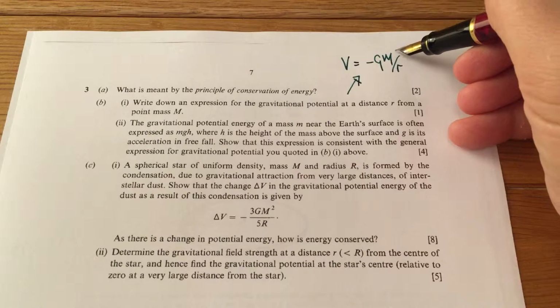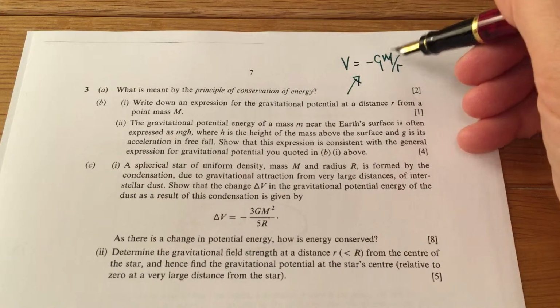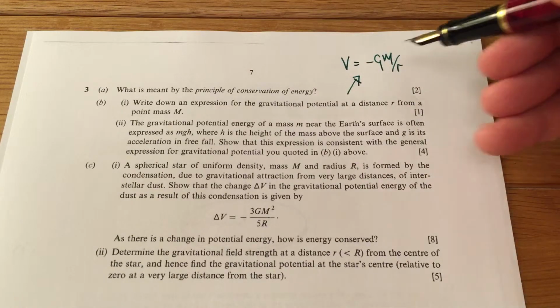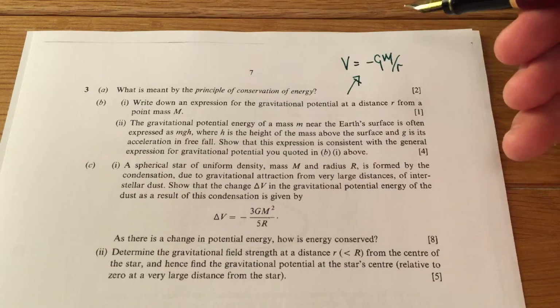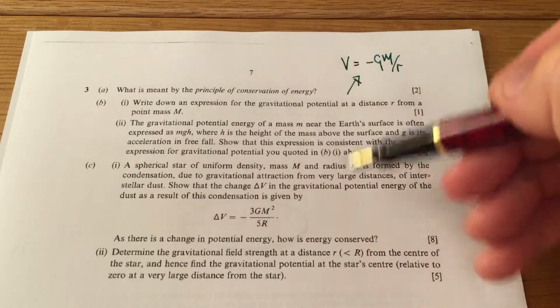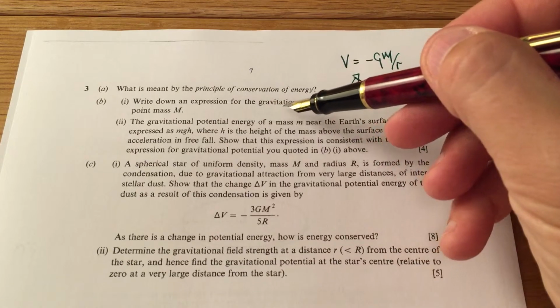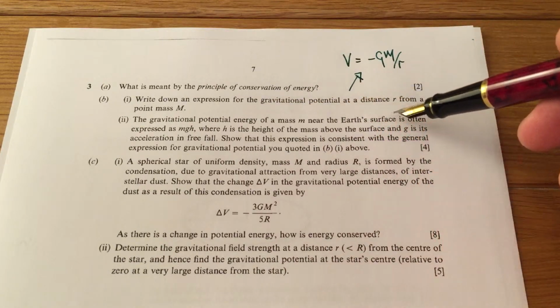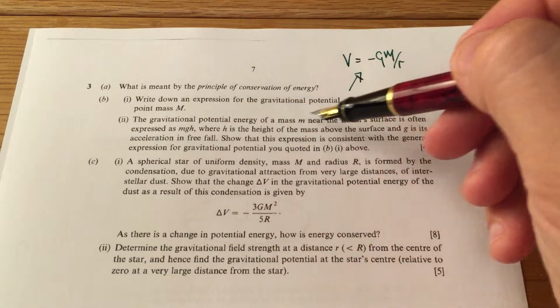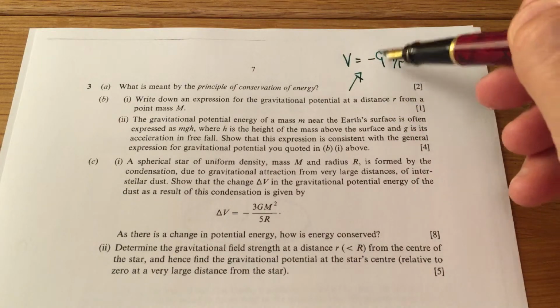Bearing in mind, potential just makes reference to the object which you're around, not potential energy, which is between two objects. We won't worry about the conservation of energy because this is going to take enough time here. The gravitational potential energy of a mass near Earth's surface is often expressed as mgh, and I need to see if that's consistent with the expression here.